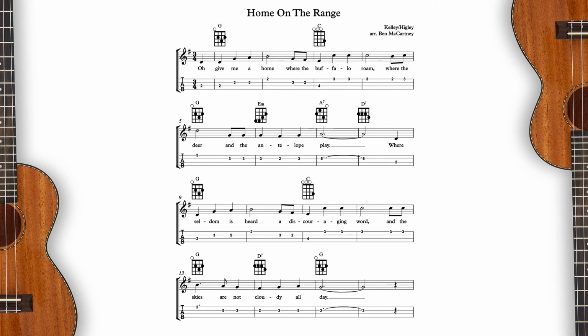Here's a page of sheet music from a popular song that I arranged for ukulele. There's a lot going on here notation-wise, so to decode it, I'm going to start from the ground up with the basics. Our foundation begins with the staff and its components for both standard notation, tablature, and chord charts.